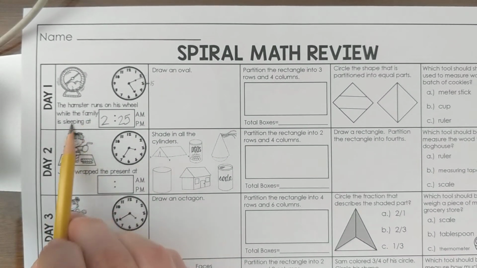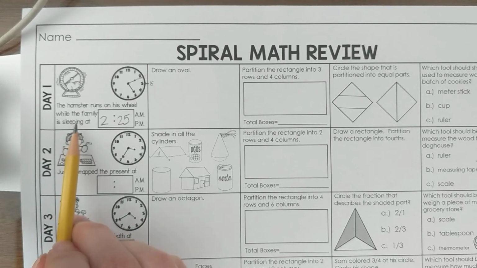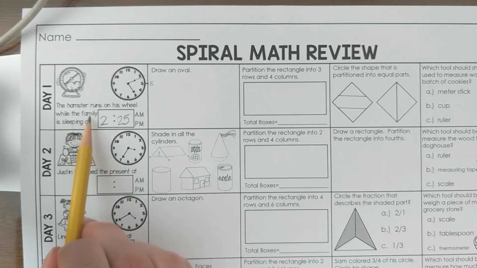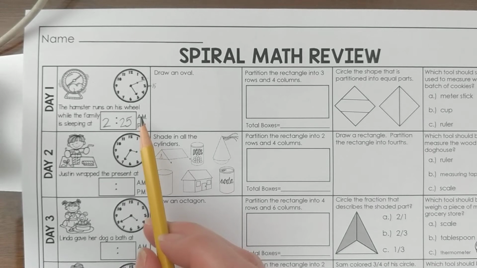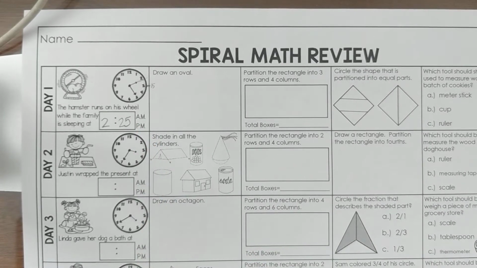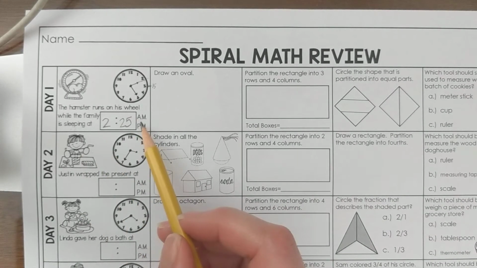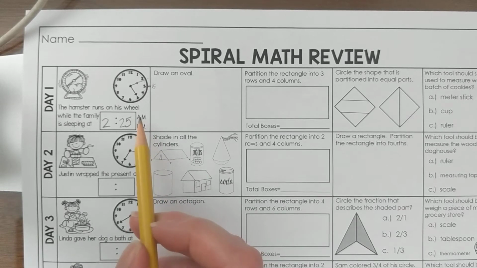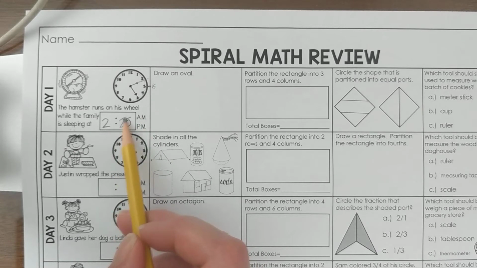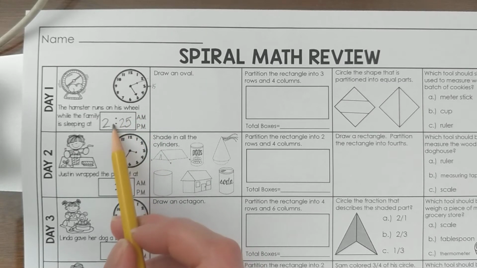Now let's think. The family is sleeping because we know hamsters are nocturnal. They're usually awake at night. So the family's sleeping while he's running on his wheel. Would the family be asleep at 2:25 a.m. or p.m.? Well, we know we usually wake up around 5 or 6 a.m. Some of you may be 7 now that it's at home learning. Okay, so before 5 or 6 a.m. or 7 a.m., this would be before you're awake. This is probably in the middle of the night.